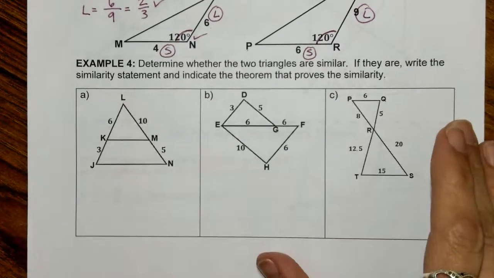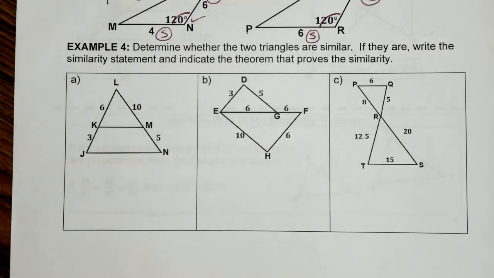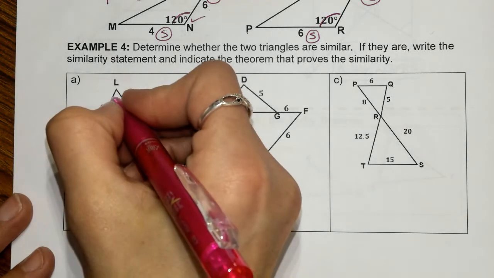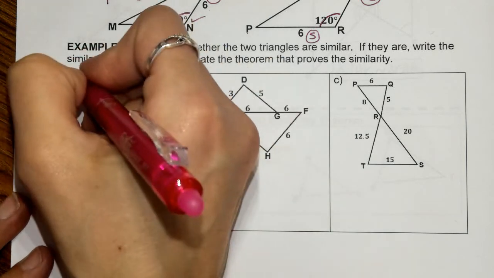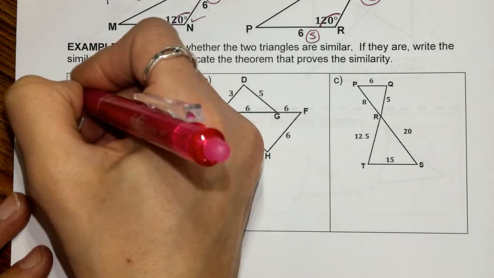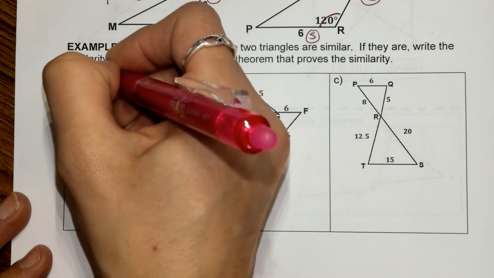All right, now we're going to determine whether these two triangles are similar and write our similarity statement. You might want to write a little small on these. I'll go ahead and give you a little forewarning. The first one here, what I'm noticing is a shared angle right here. So we'll make sure that we make note of that. We have a shared angle.